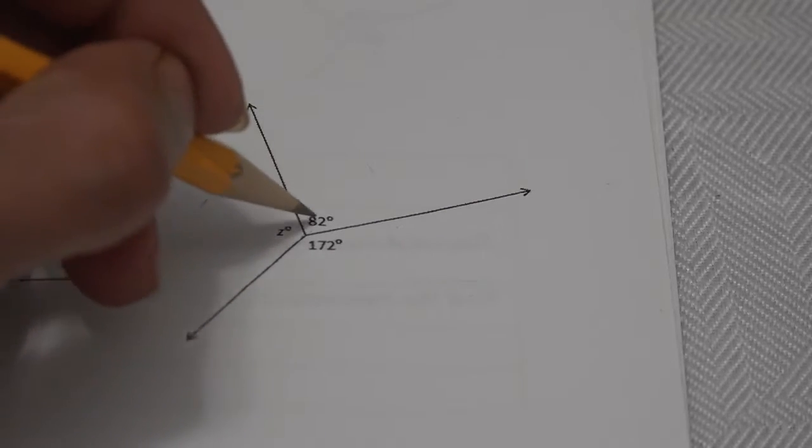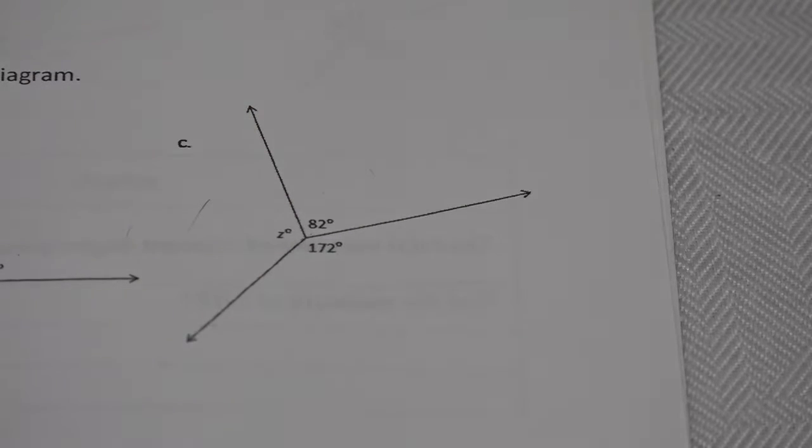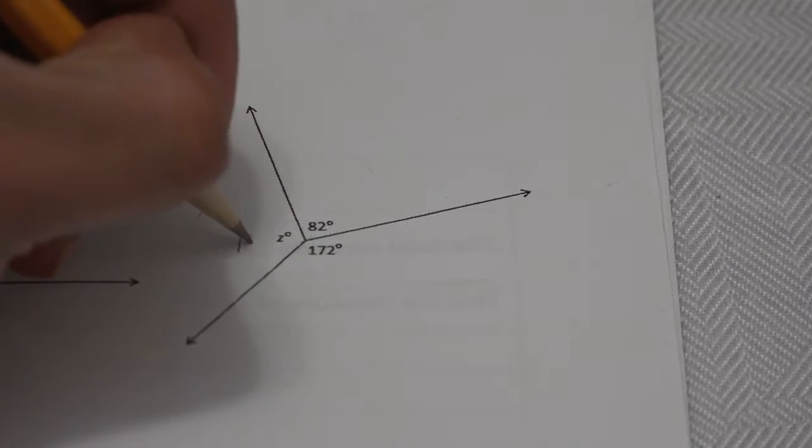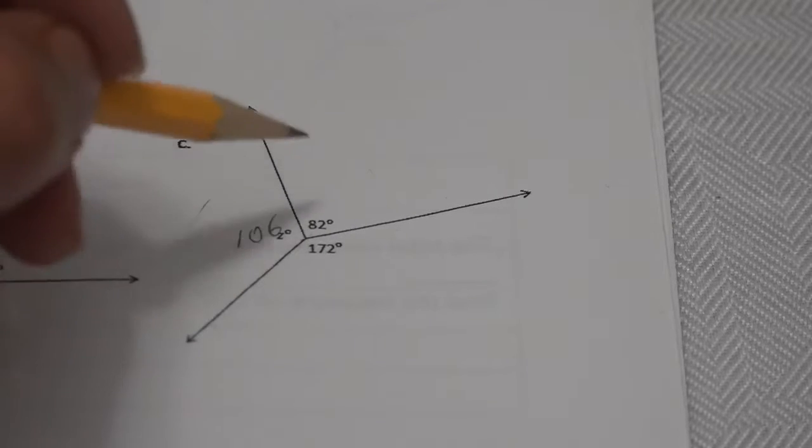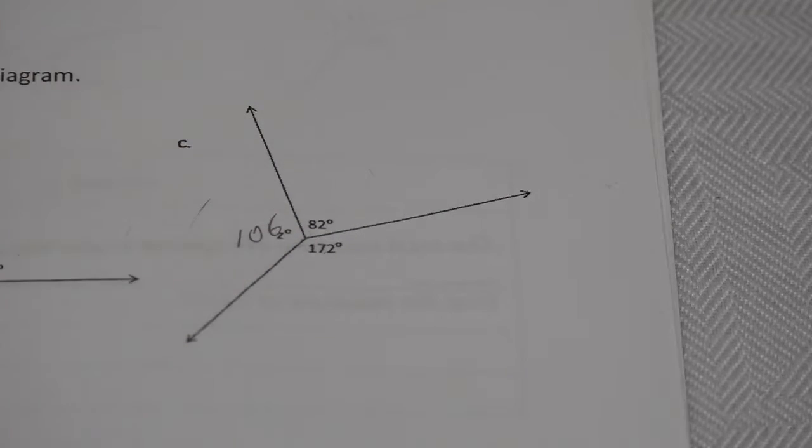All right, so then if this is 82 and this is 172, then this one must be 106. Okay, add them up and subtract them from 360 and you get it.